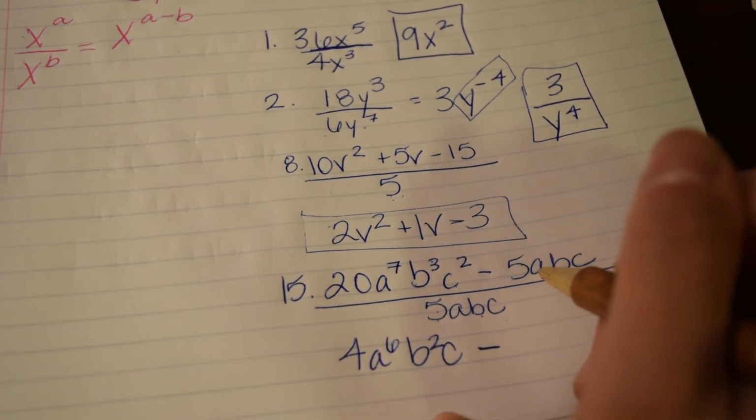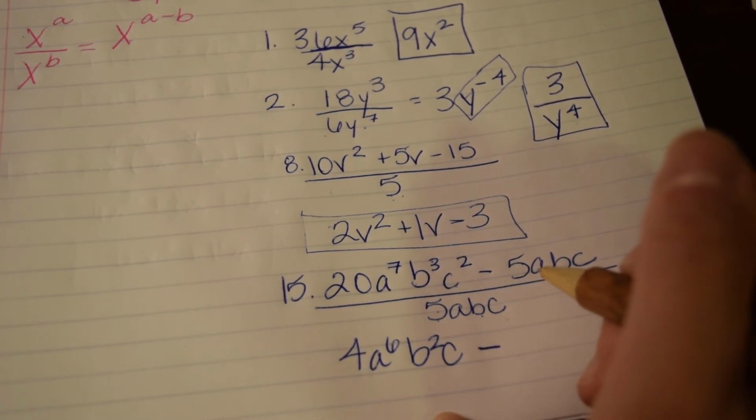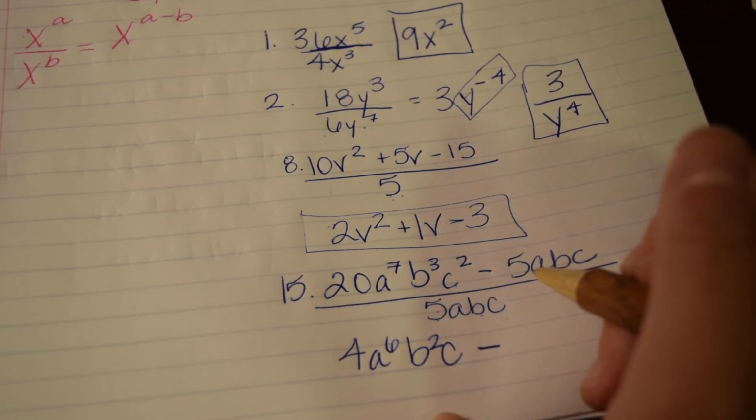I'm trying to see if I copied this down wrong again. Problem with that.